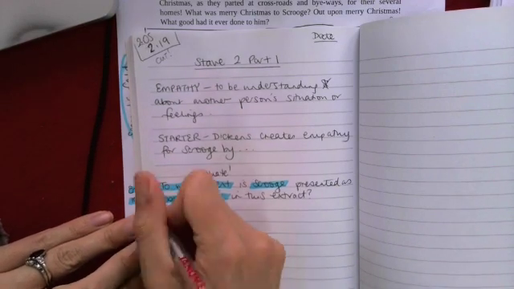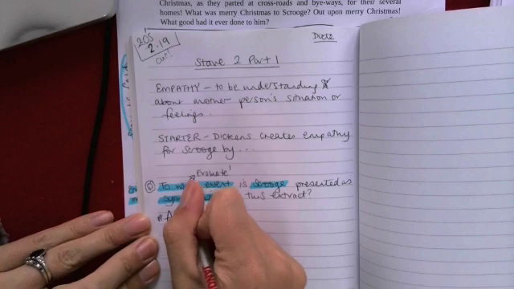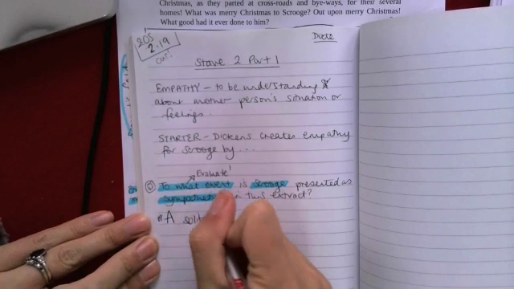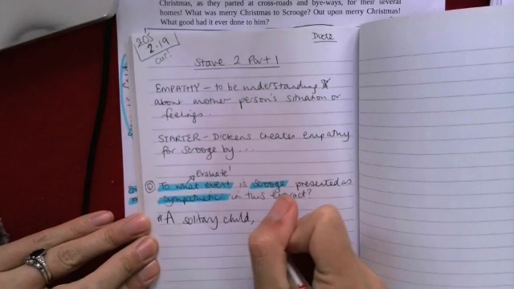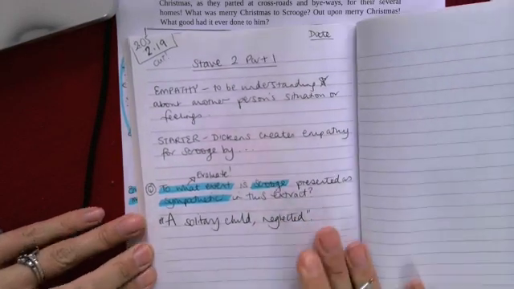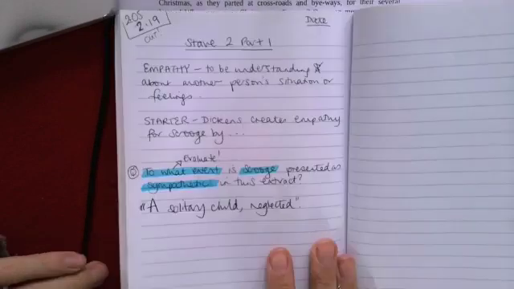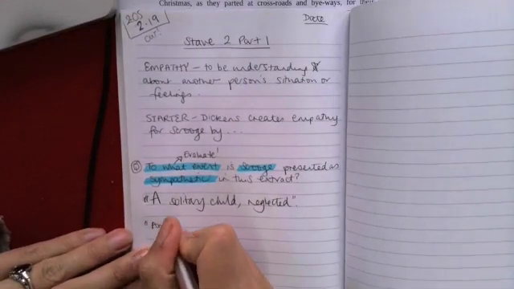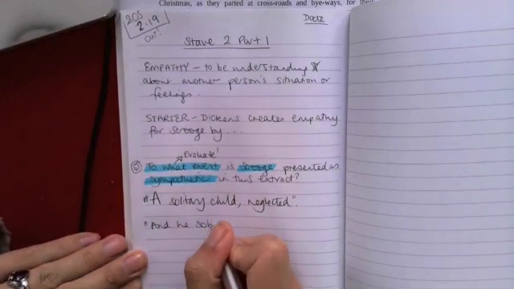my pen is running out. There we go. A solitary child, neglected. I'm just going to leave it there. I don't think I need the rest of the quote. And he sobbed.